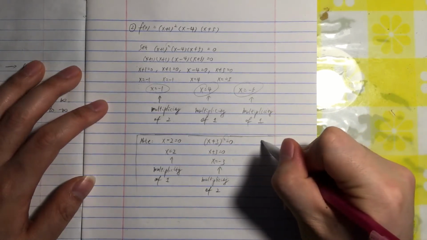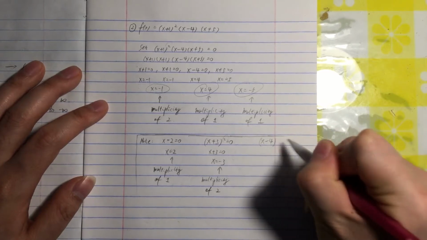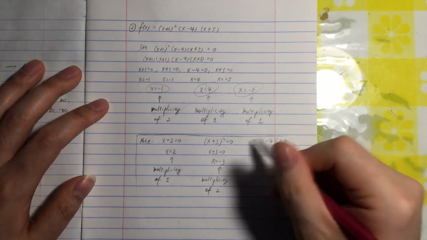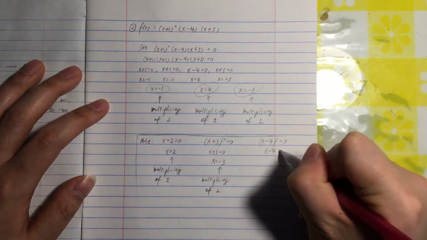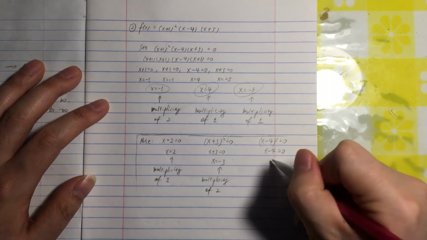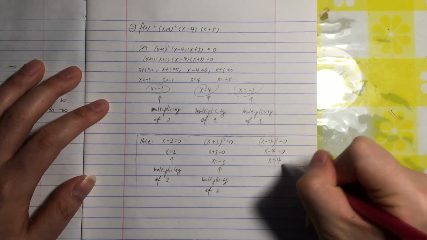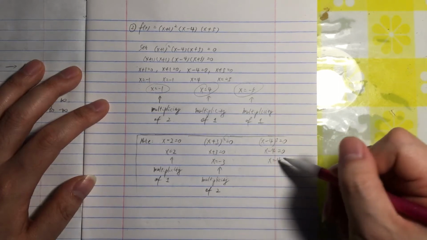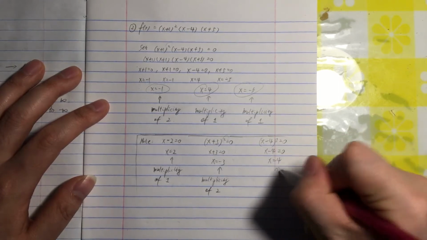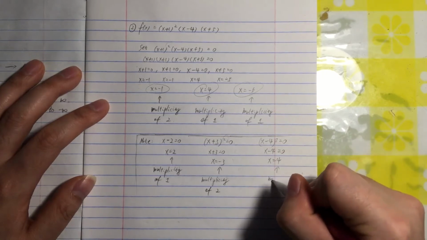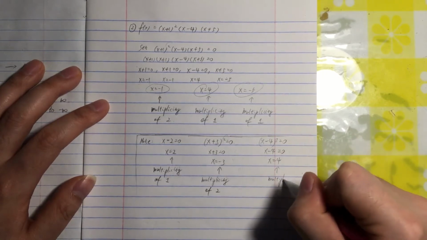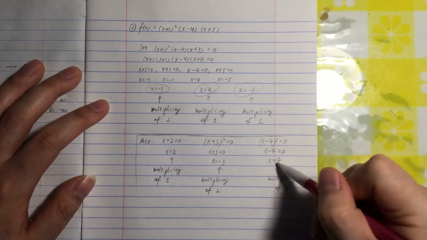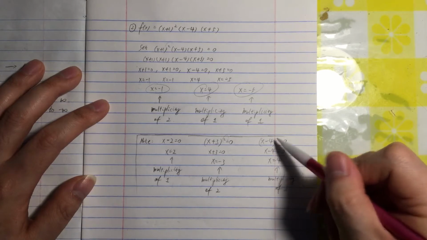Another example, when we have (x minus 4) to the power of 3 equal to 0. If we solve the equation for x, I can take the cube root on both sides. I get x minus 4 equal to 0. Then get x by itself, I get x equal to 4. This zero has multiplicity of 3.